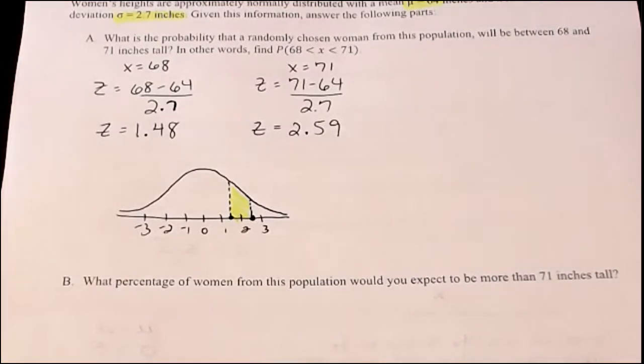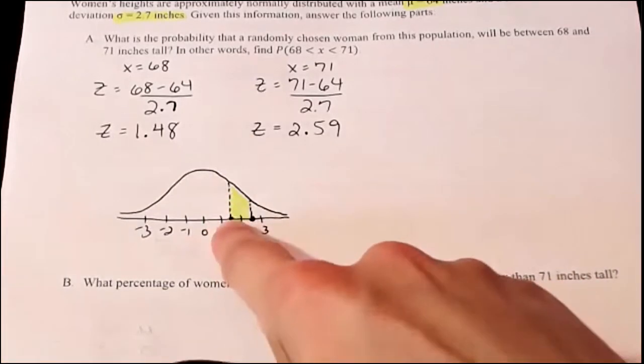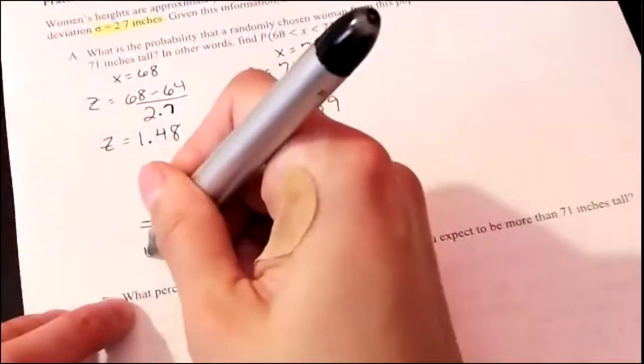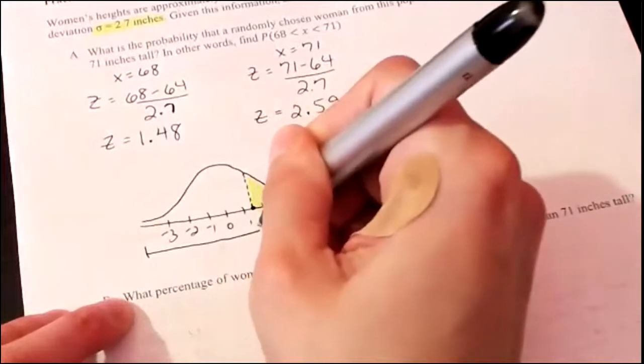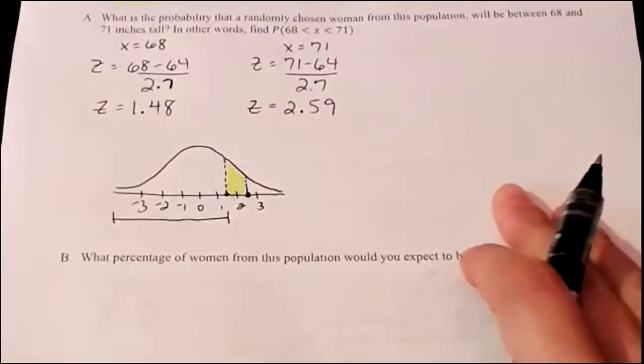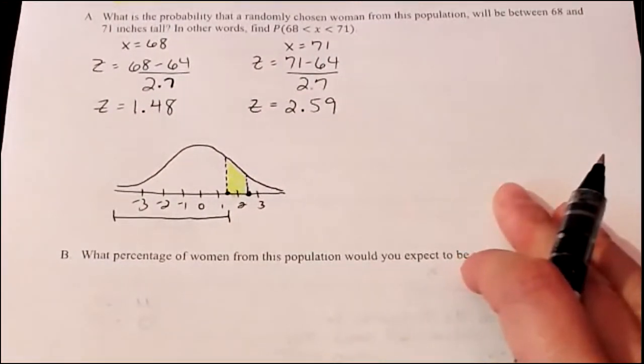What do we do next? Go ahead and shout it out. Share with the class. Subtract the area from the left to the first point. Yes, so we're going to go to our chart. We're going to look at the area to the left of the z-score of 1.48. And what did you all find? What was the area to the left?